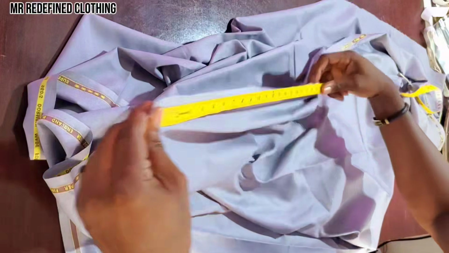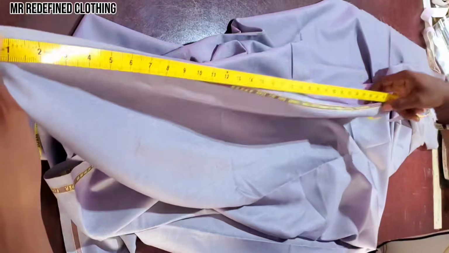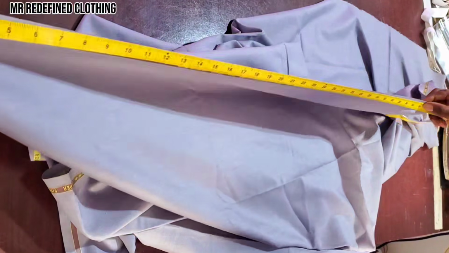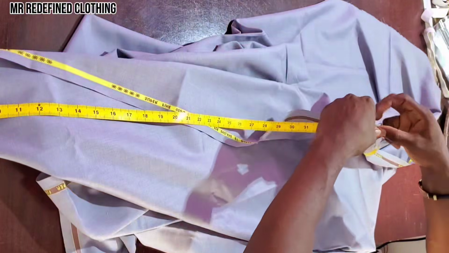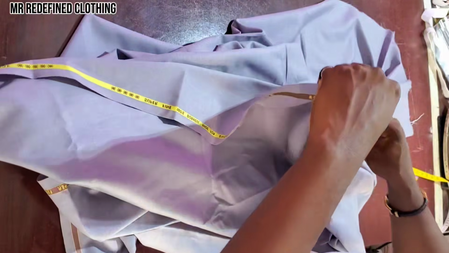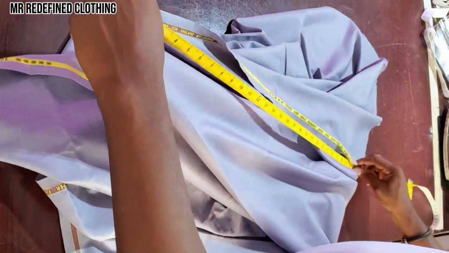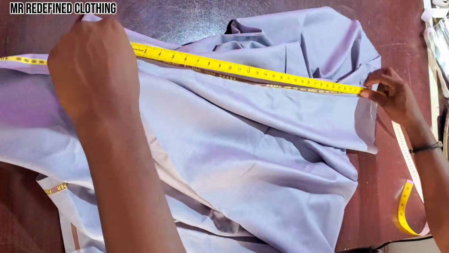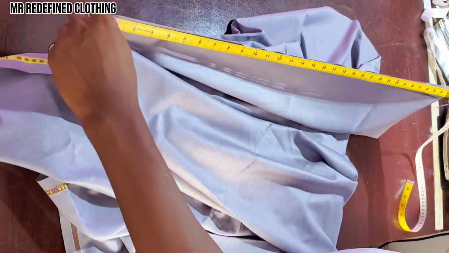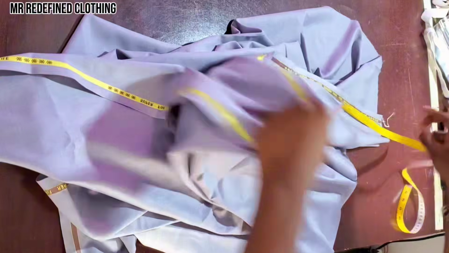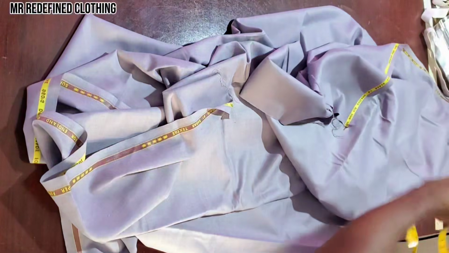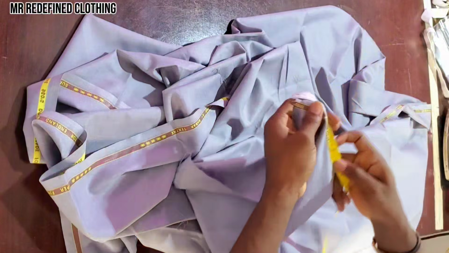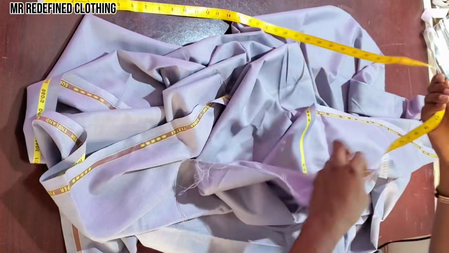So he gave me... 36 inches is 1 yard. I hope you know that. He gave me one trouser length, and one trouser length is 45 inches, let's confirm.